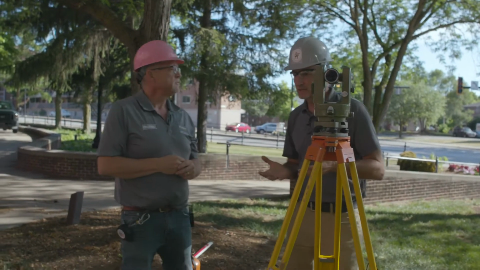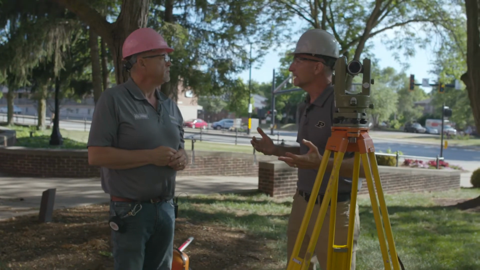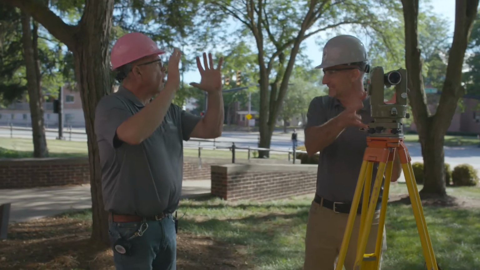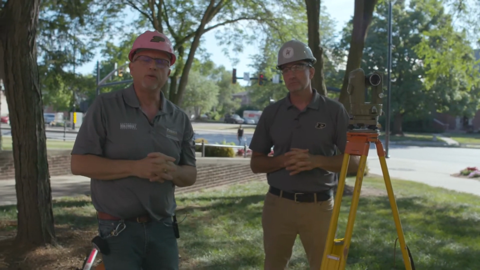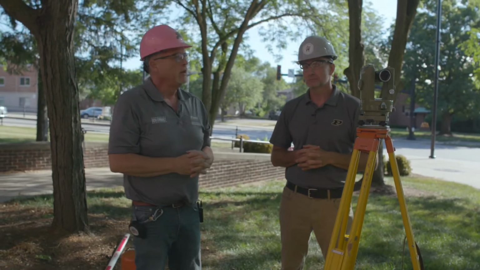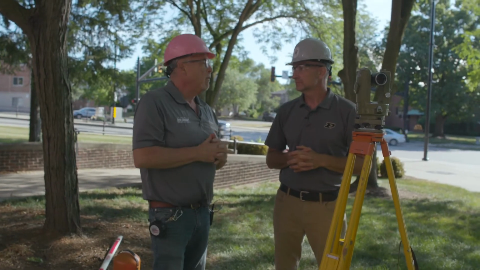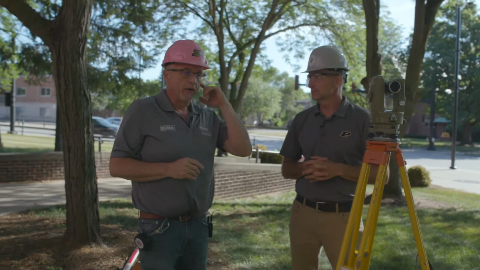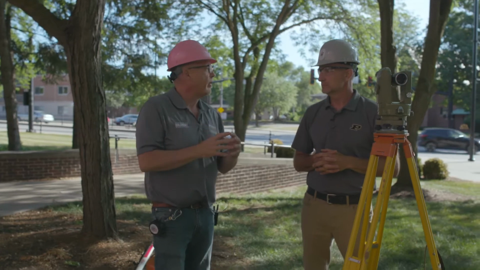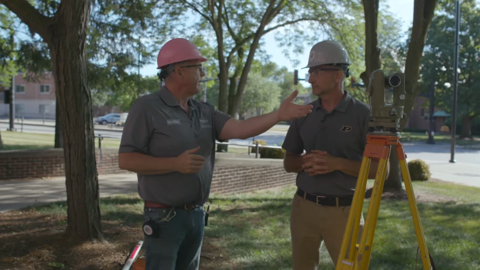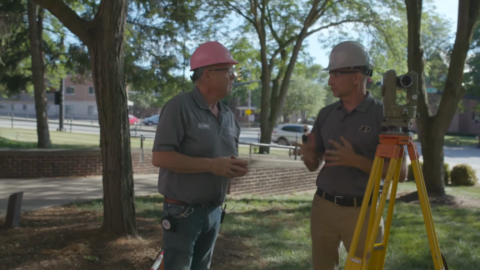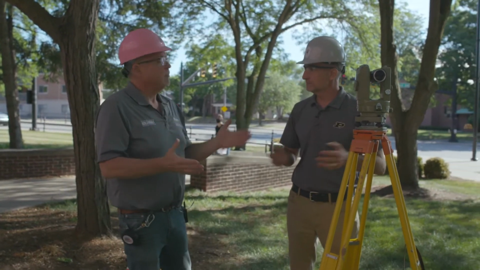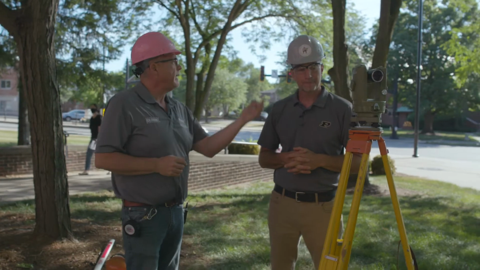So with the units that are in use now, yes, on a regular basis, that's all built into the same system. Okay. The total stations that you guys will be introduced to next year do it all in one unit. Much easier. Sure. And now technology's gotten to the point where we're using robotic total stations where it's just a one-person game. Yeah, drones, surveying. For surveying, GPS now.